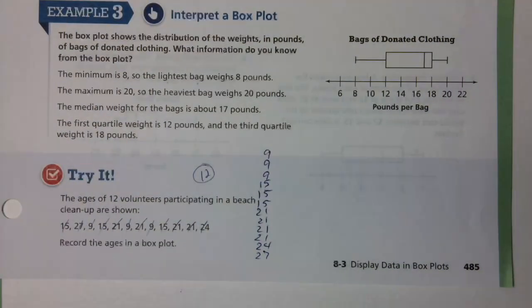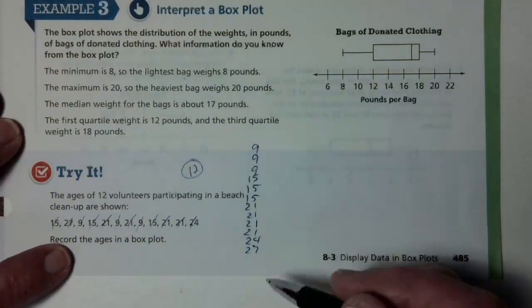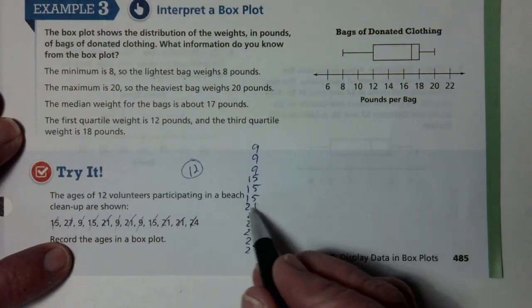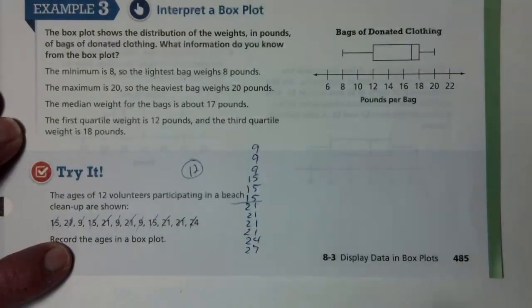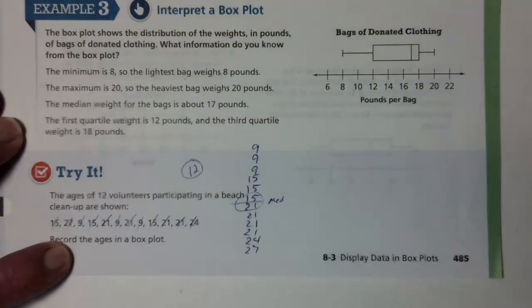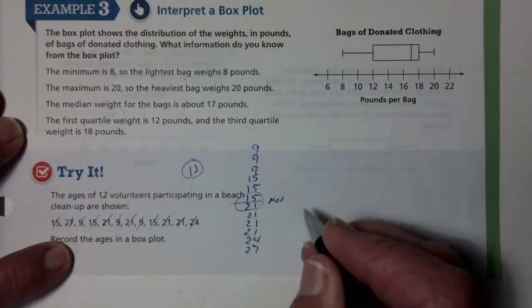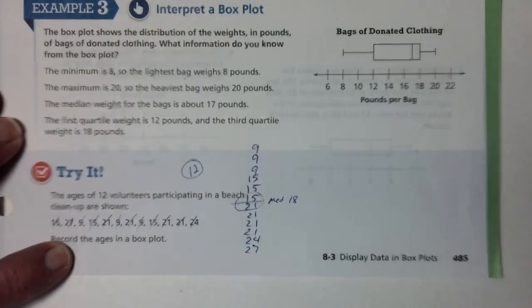Now, I don't need to find the mode. I don't need to find the mean if I'm drawing a box plot. I need to go find the quartiles. Okay, so I have 12 pieces of data. That means 6 are in the upper half and 6 are in the lower half. So I need to average these two for my median. 15 plus 21 divided by 2 is 18. So I got my median.